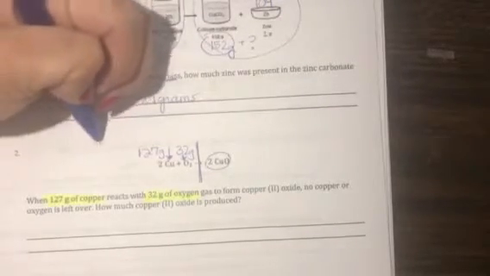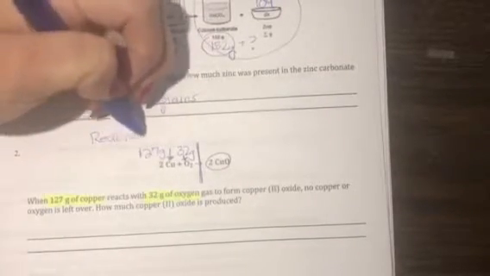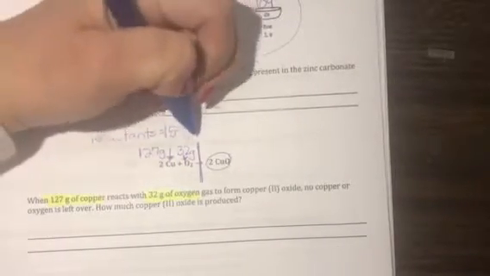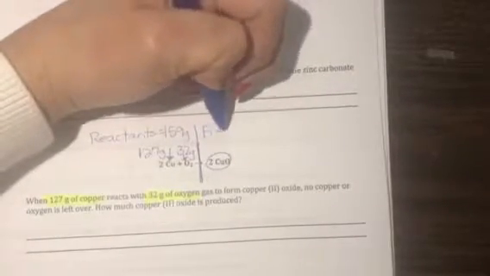So the reactants mass is 159 grams. How much do the products have to weigh? The same exact thing. It would have to weigh 159 grams. The products need to weigh the same.